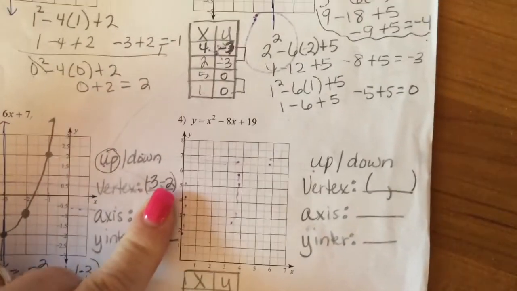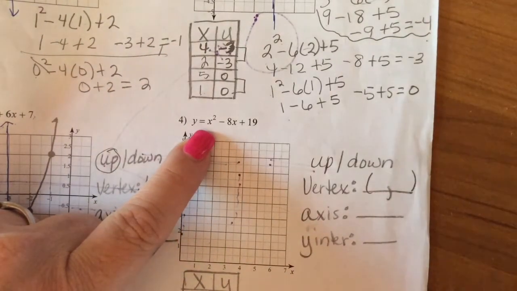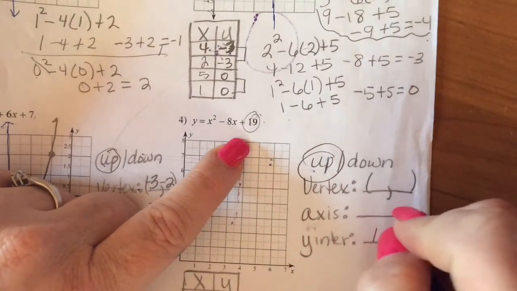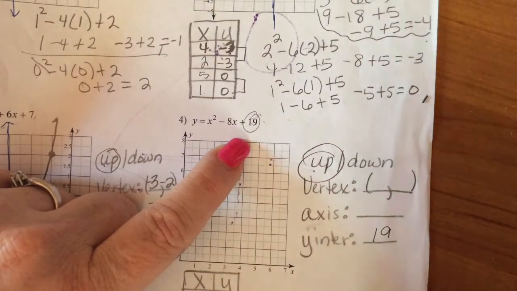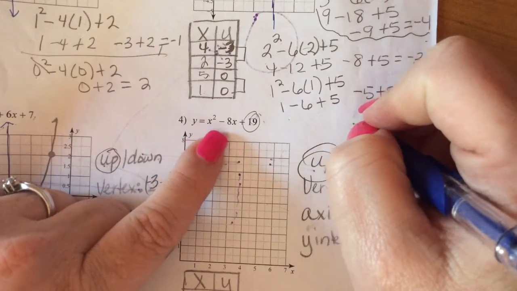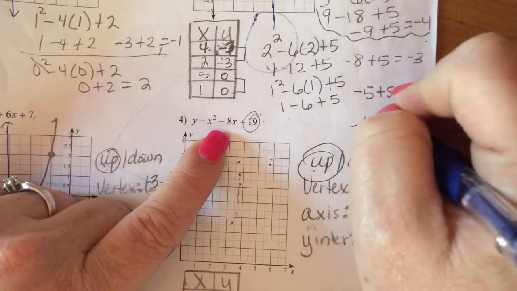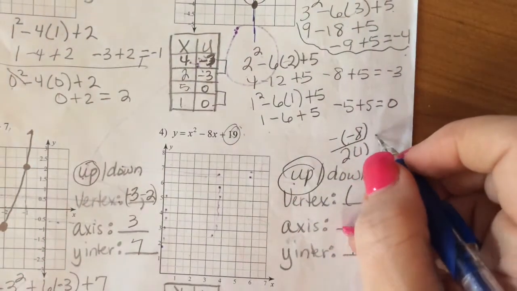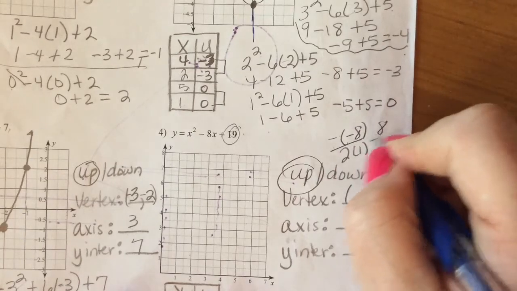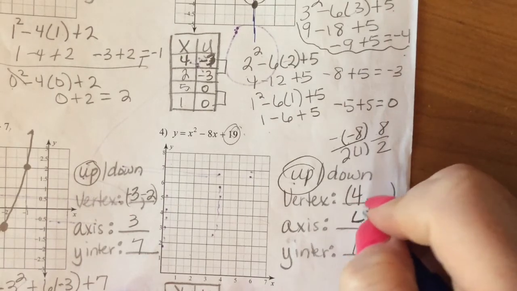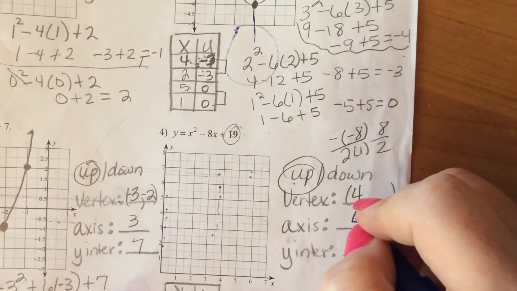Okay, let's take a look at one more. Once again, look at A for the up down. It's a positive, so it's going to go up. You guys will see some negative, just didn't happen on here. Once again, C is our y-intercept, so we'll go ahead and write that down, 19. You won't see it on here, but at some point it'll cross there. All right, so now it's a negative B, so it's a negative 8 over 2 times 1. So this actually is a positive 8, because a negative and a negative makes a positive, divided by 2. So this time the vertex is a 4, so our axis of symmetry is 4, because that's our x value.